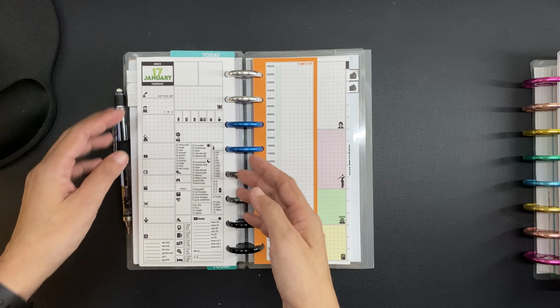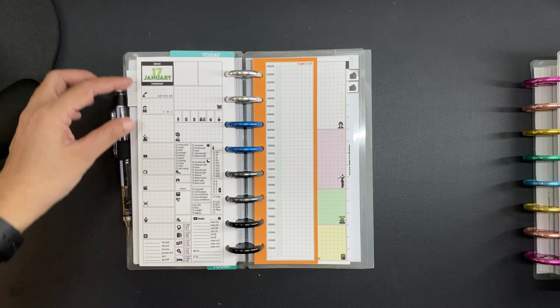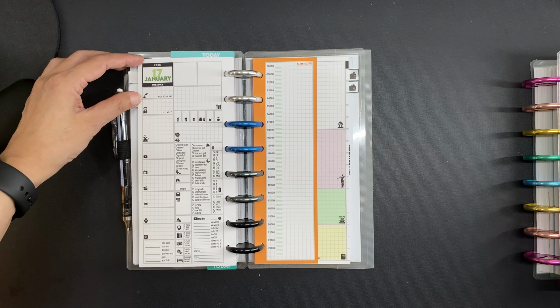This page is purely for tracking. On top, of course, I have the date header, which is complete because there's the year, the day, the month, and the day of the week.